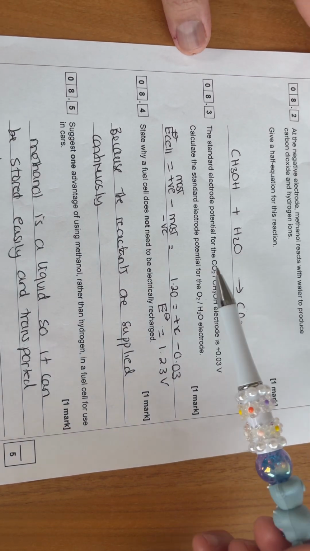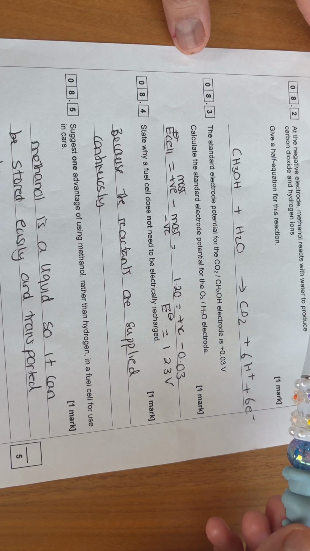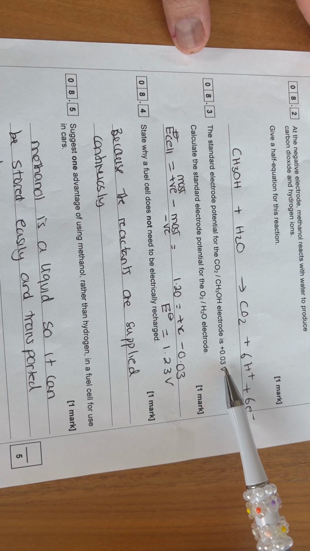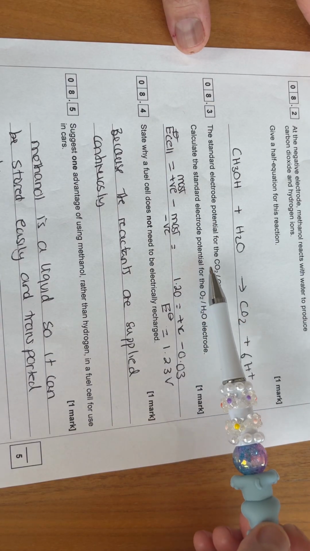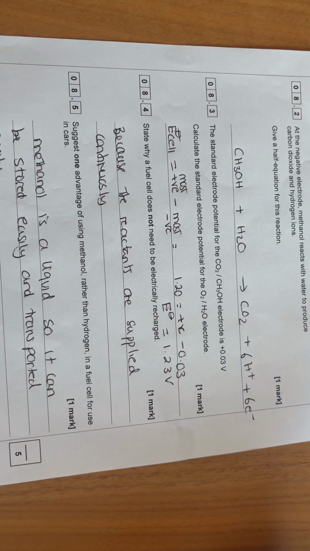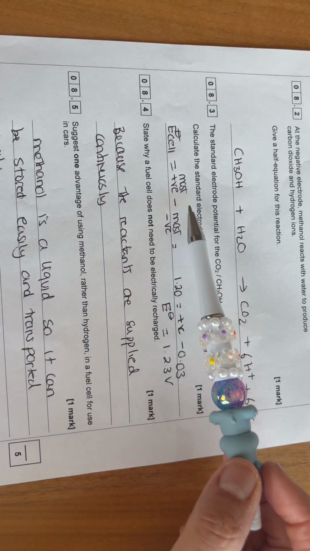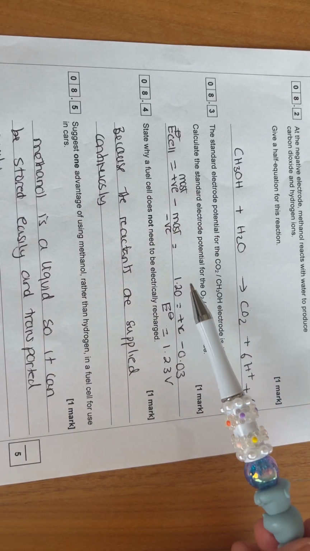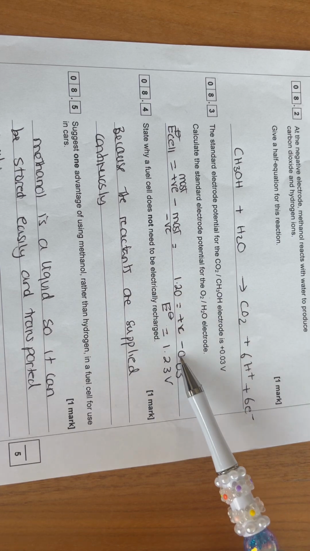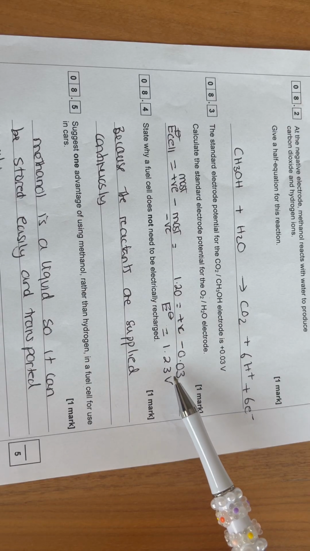Next question. The standard electrode potential of the CO2 to CH3OH, which is this one here, is 0.03. Calculate the standard electrode potential for the O2 to H2O, which is this one here. So that one is the most positive, that one is the most negative. So remember, E cell is the most positive minus the most negative. So you replace E with 1.2, equals the most positive, that's the one you need to find out, minus the most negative. If you rearrange this equation, it gives you 1.23 volts.